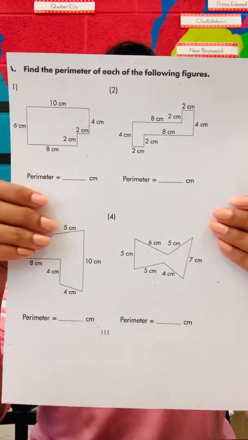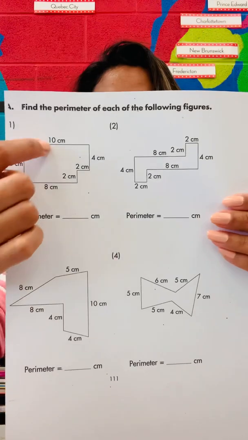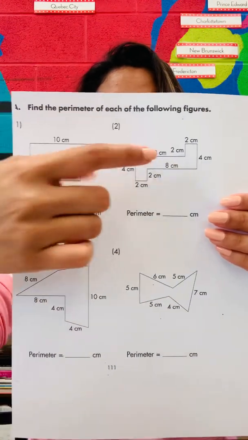Okay. Then for the last page, we have been talking about perimeter. What is perimeter? That's basically if you circle something, what is the total of that space. So if you circle the entire room, that would be perimeter. Okay. Now, do you see all these numbers? Perimeter is basically adding all of our numbers.